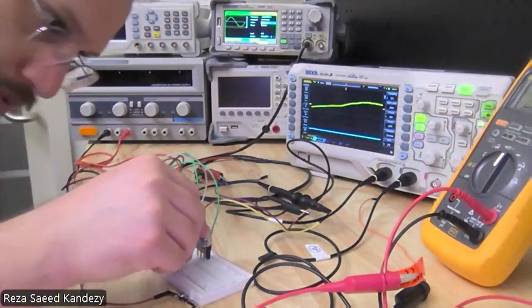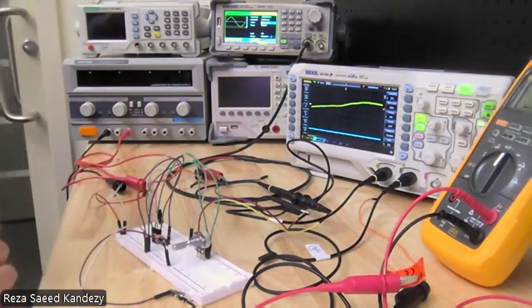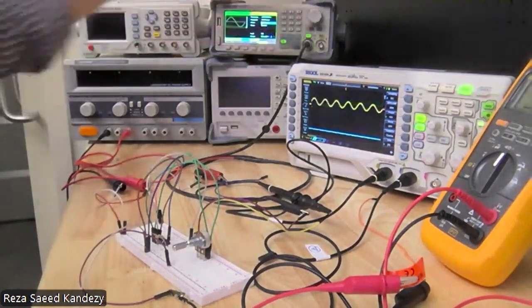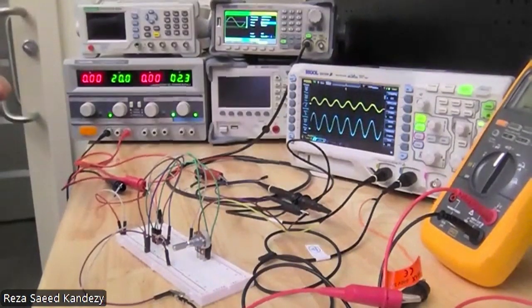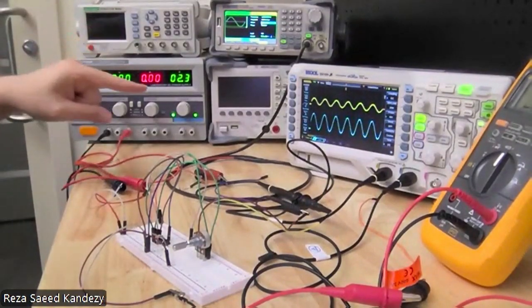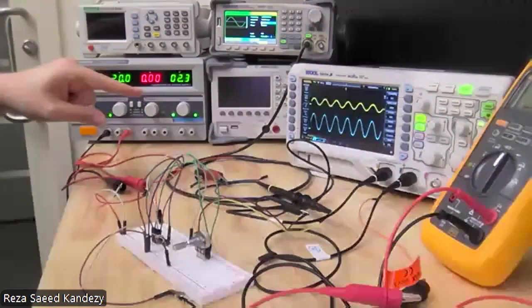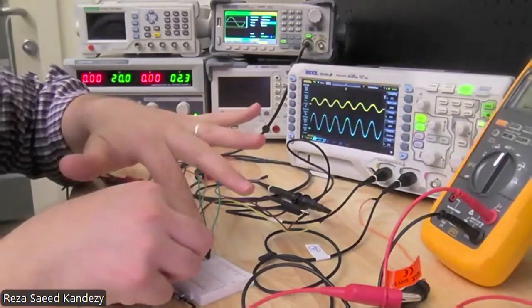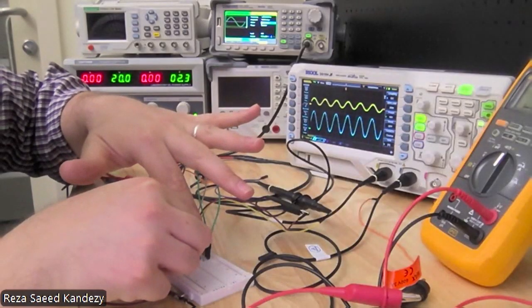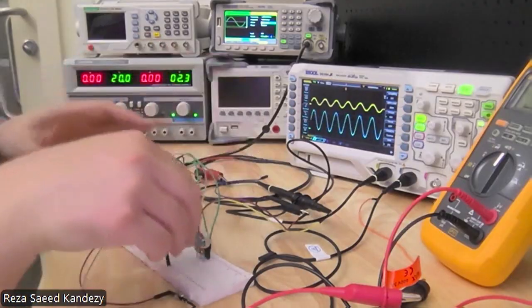Now I wanted to show you something. Now we said this is 8 volt. Oh, it's not 8 volt. Sorry, let me check again. This is now 8 volt.